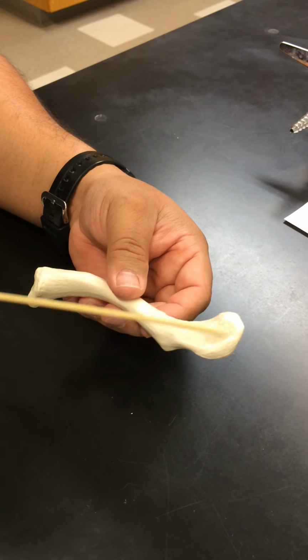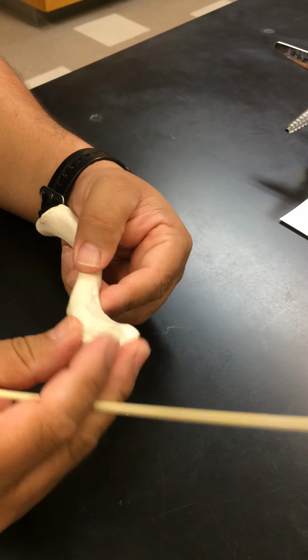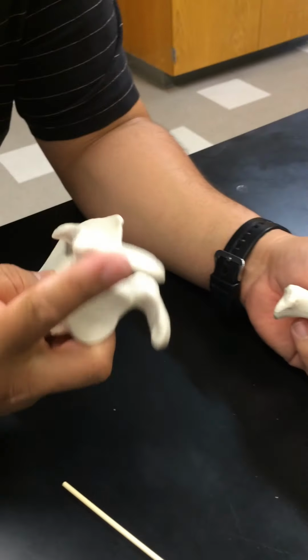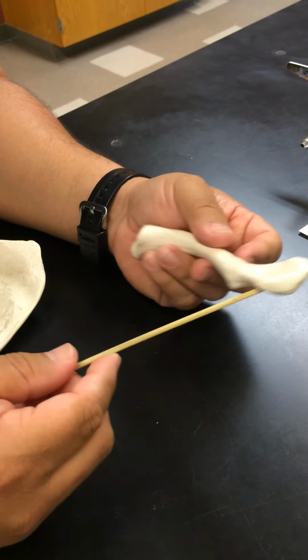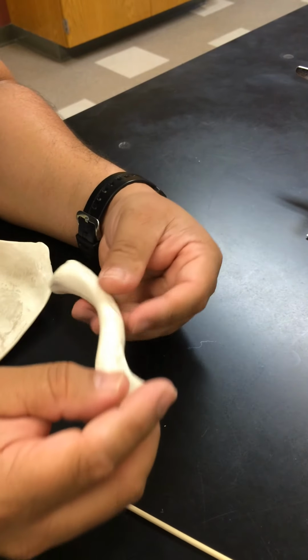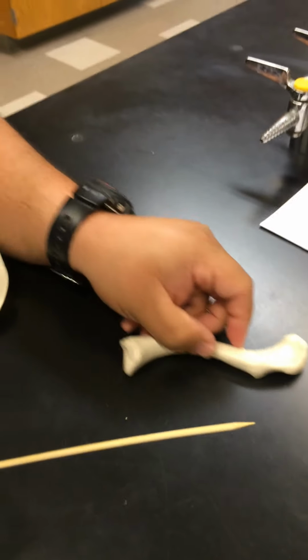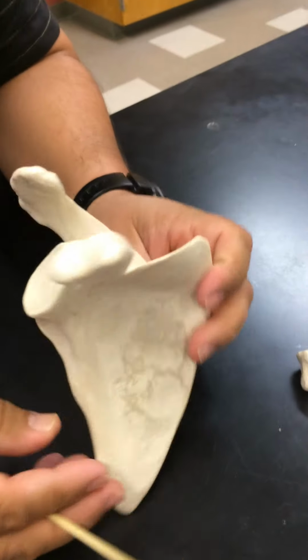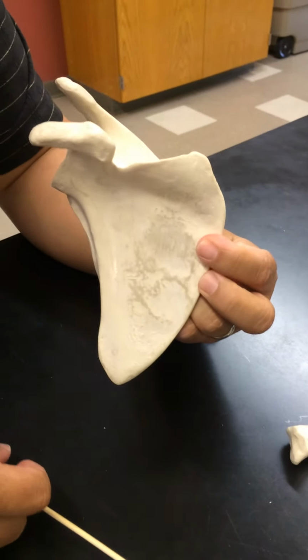And from there, you just need to identify the last region here that we're going to consider, and this is going to be the acromial end of the clavicle. The acromial end is what's going to articulate with the acromion of the scapula that we're going to mention here in a second. So that would be the lateral aspect, medial aspect. This is posterior. So in this case, you're looking at a right clavicle.